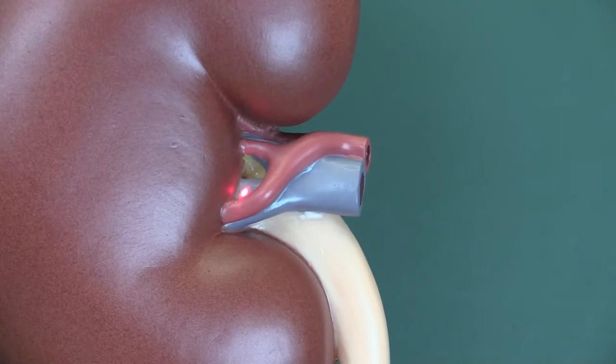Here we see segmental veins as the blood leaves via the renal vein. So arterial blood directly from the aorta is going to go in via the renal artery, and blood is going to drain from the renal vein directly back into the inferior vena cava.